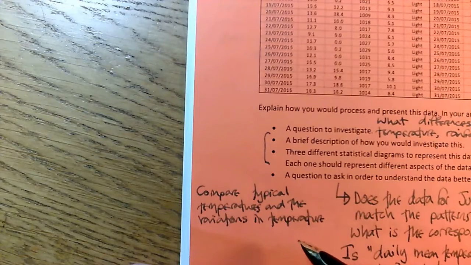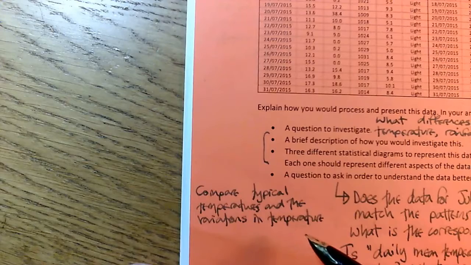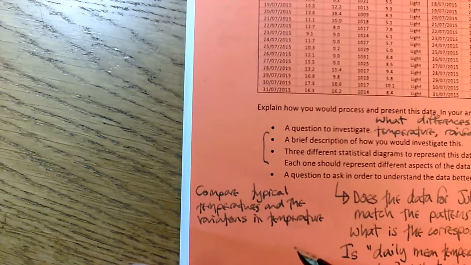If there were lots of marks, I might start talking about measures of centre and measures of spread that I can use. So in an exam, you'd look at how many marks are allocated. I think I'm going to stop there. That's what I'm going to investigate.